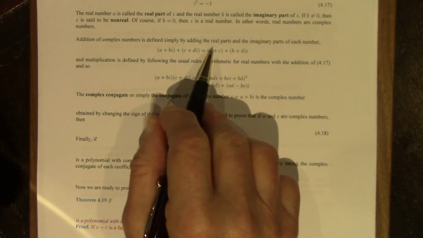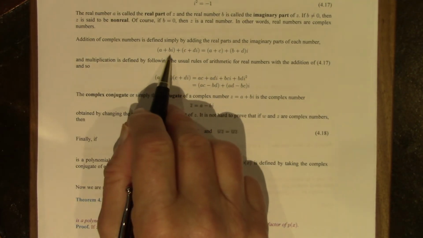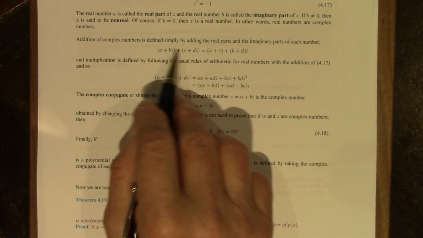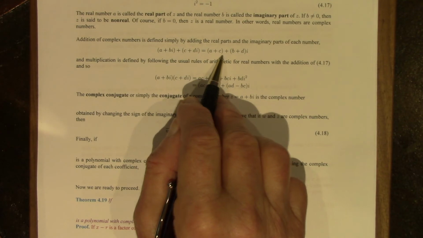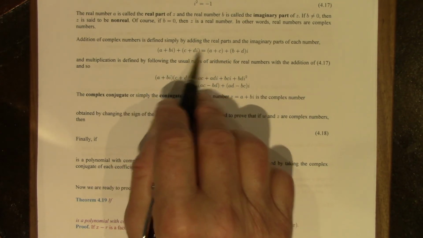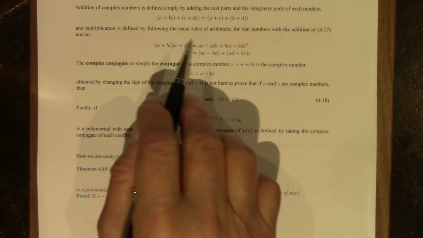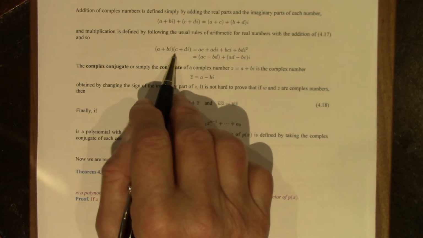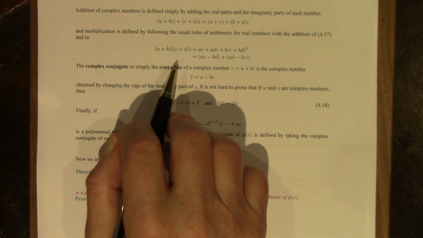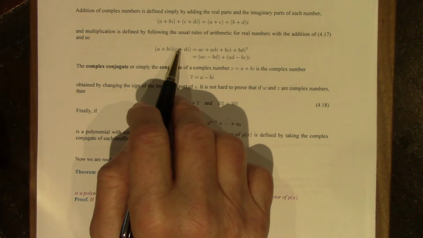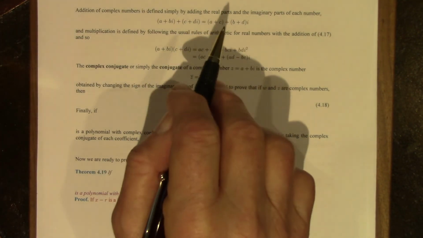Addition of complex numbers is defined simply by adding the real parts and then adding the imaginary parts. So if we have two complex numbers we want to add, we add a plus c, the real parts, and b plus d, the imaginary parts. Multiplication is defined by following the same distributive and commutative laws you would follow for arithmetic of real numbers, but including the fact that i squared equals -1.